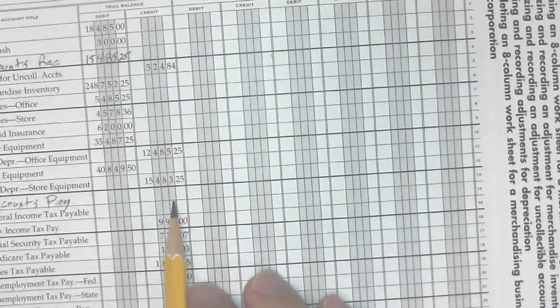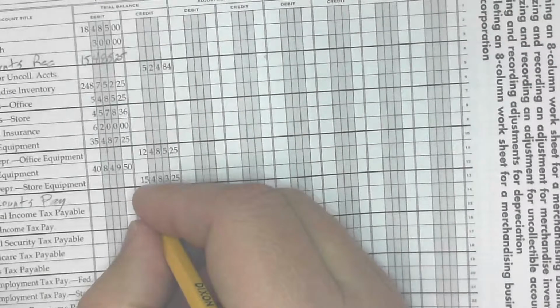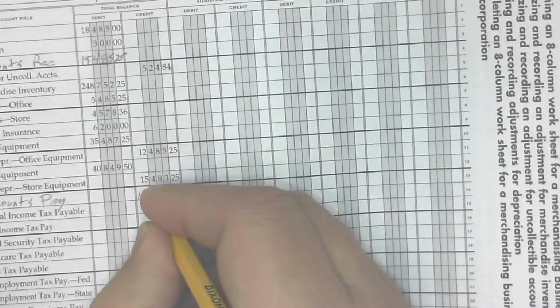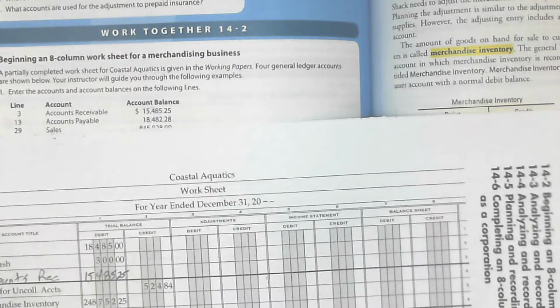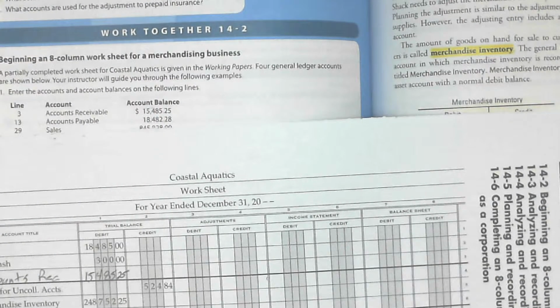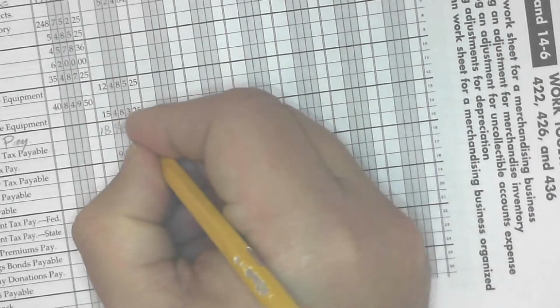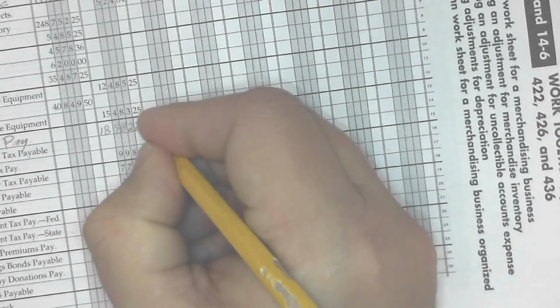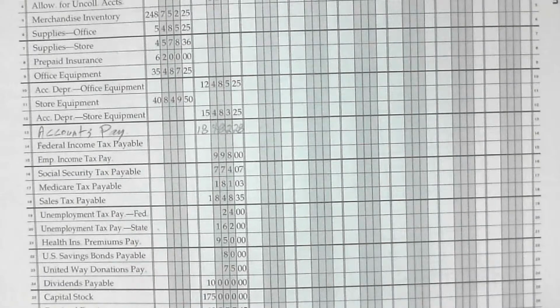So our accounts payable in our credit column. So 18,482.28 for accounts payable.